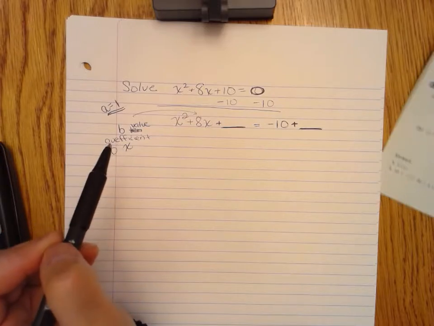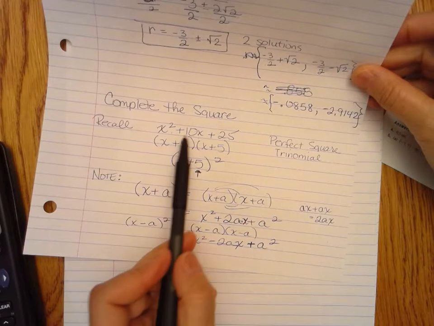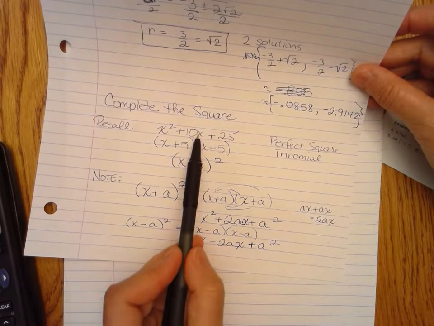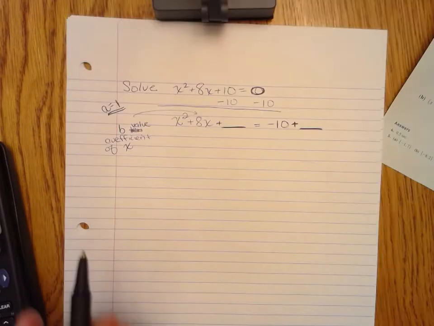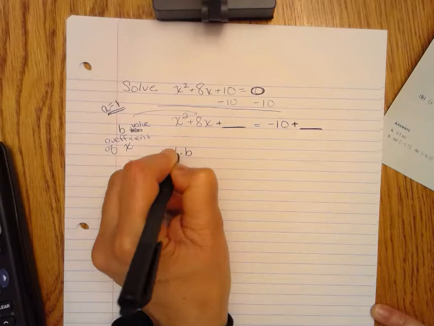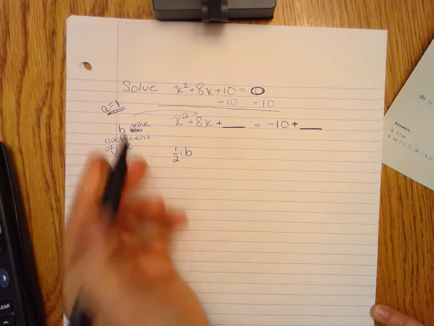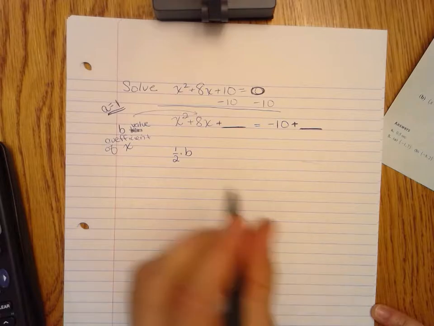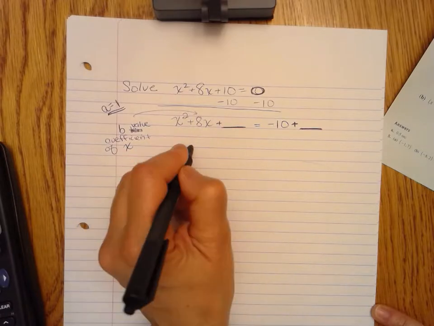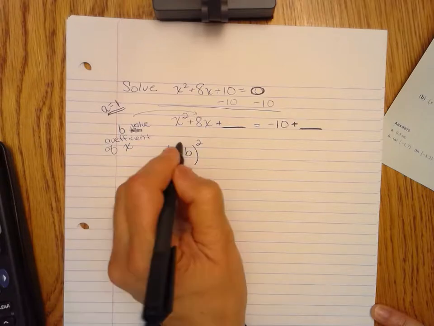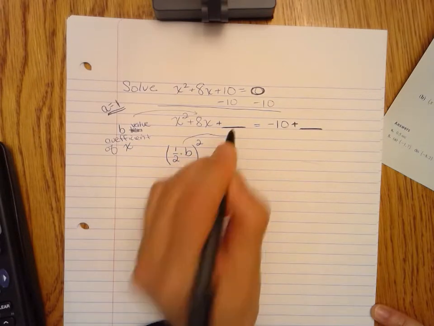So before we had a 10, and we ended up using a 5. So there's a factor of 2. So I take that b value, I multiply it by 1/2. That's going to be the number in the bubble. But the constant, I'm going to square it. And that's the number that's going here.